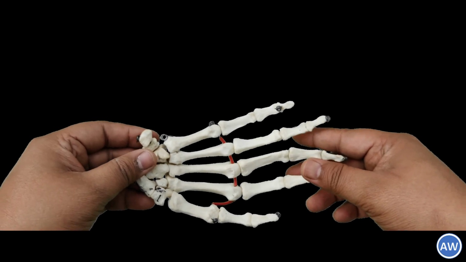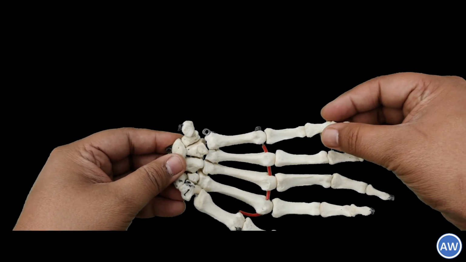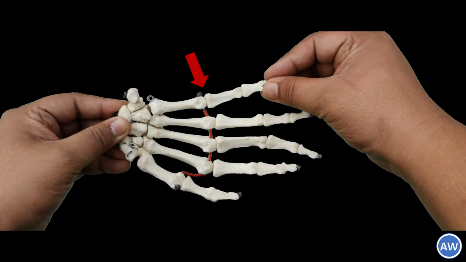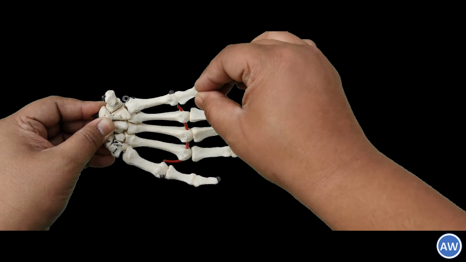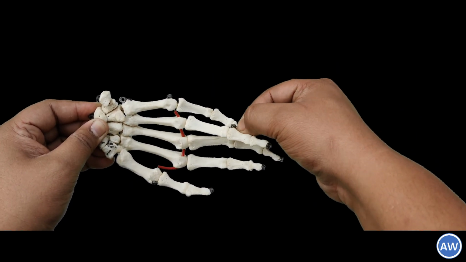Ellipsoid joints are biaxial and consist of an oval convex surface opposed to an elliptical concavity, like the metacarpophalangeal joint, again which you can see over here. The movements possible in the ellipsoid joint can be flexion, extension, abduction and adduction.